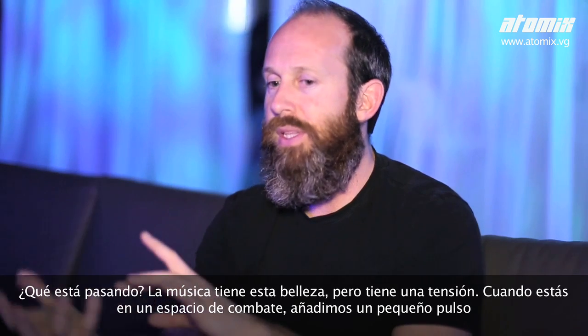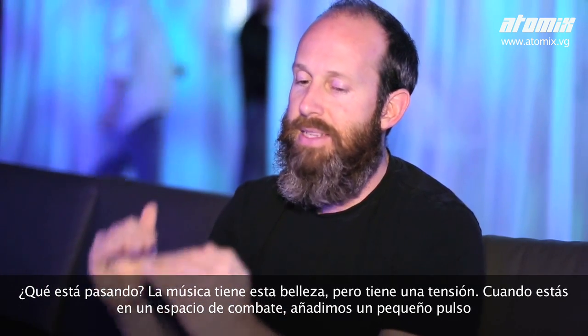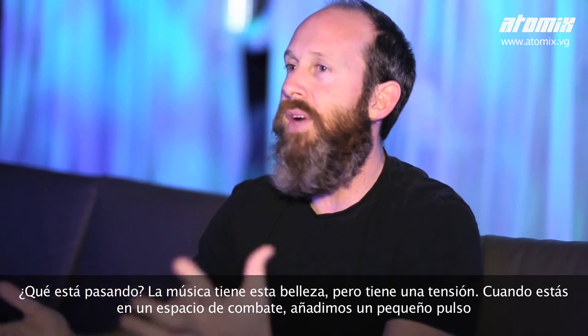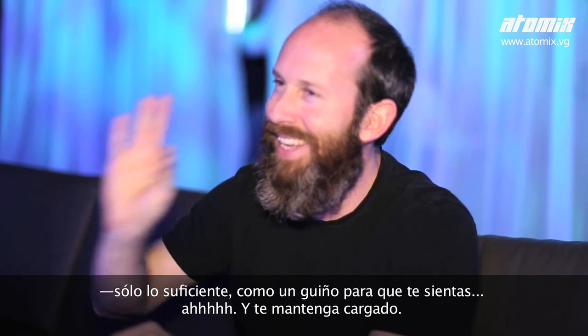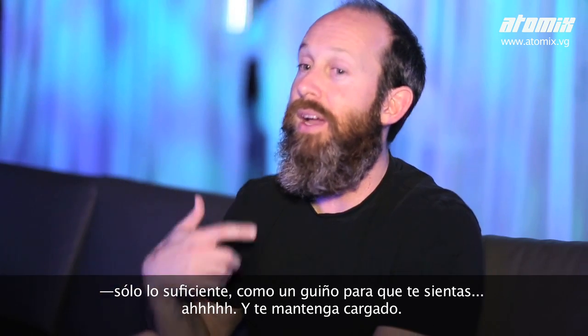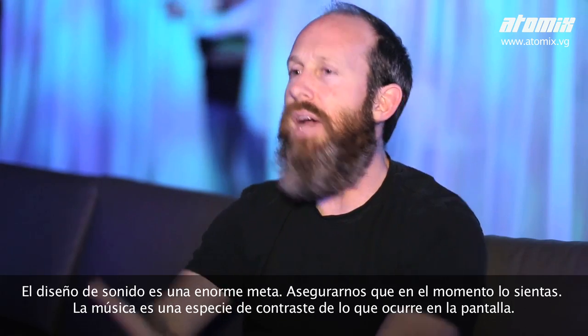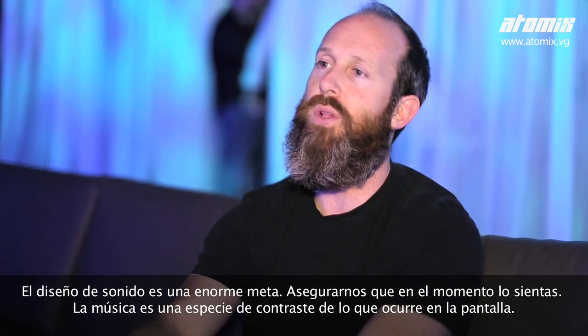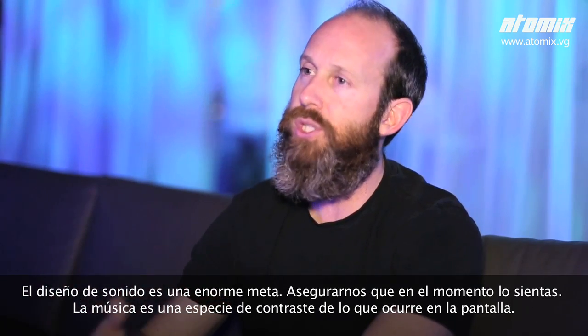With the music pulling that into it, it has this beauty, but it adds that tension. So when you're in a fight space, just to have that little pulse, it's just enough. It's just a hint that keeps you charged. Sound design is a huge goal of ours, to make sure in the moment you're feeling it, as well as emotionally.